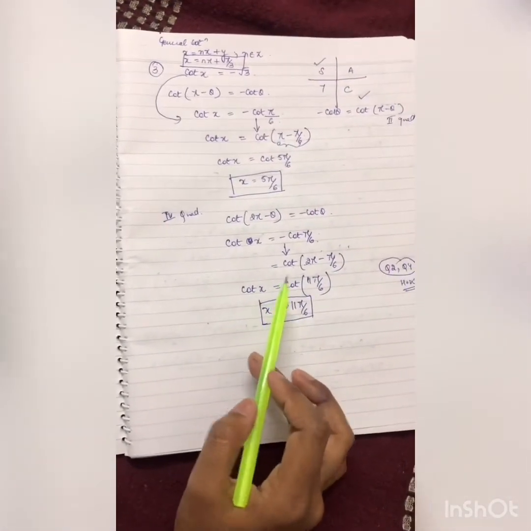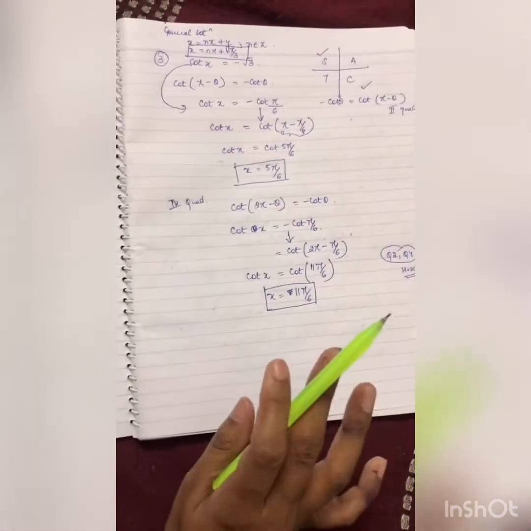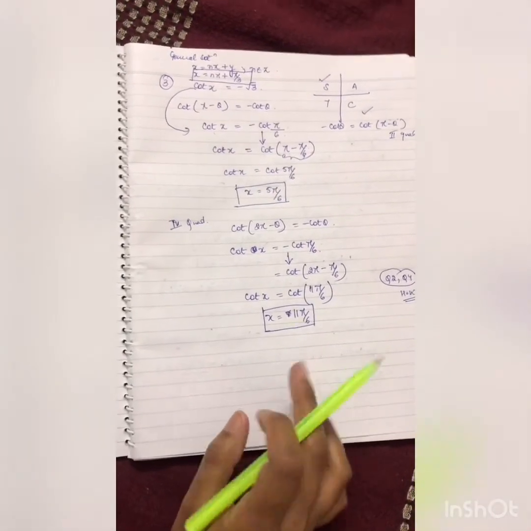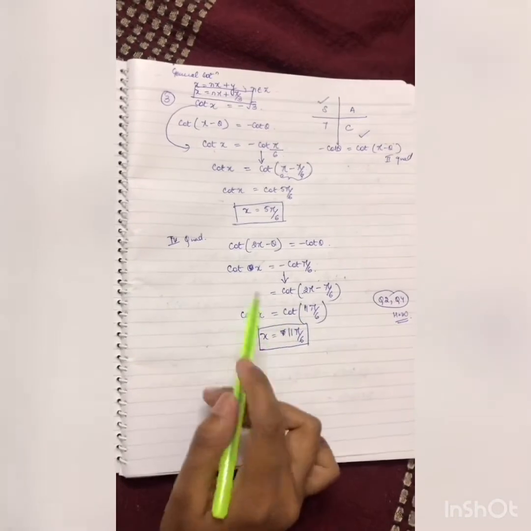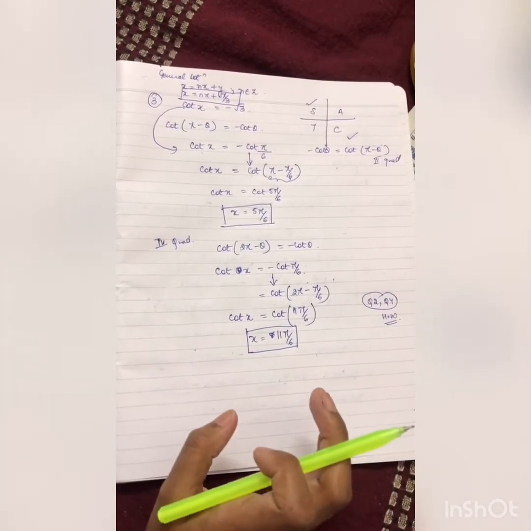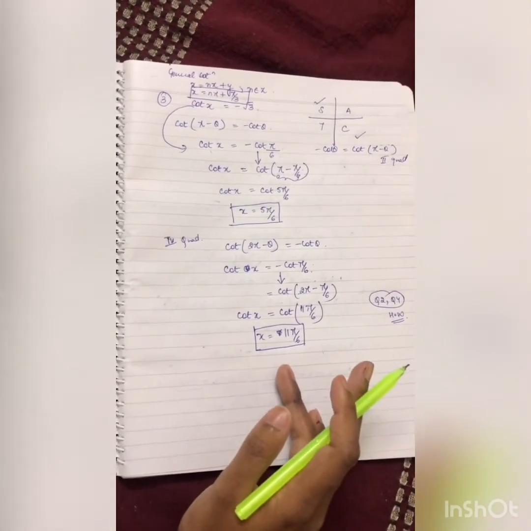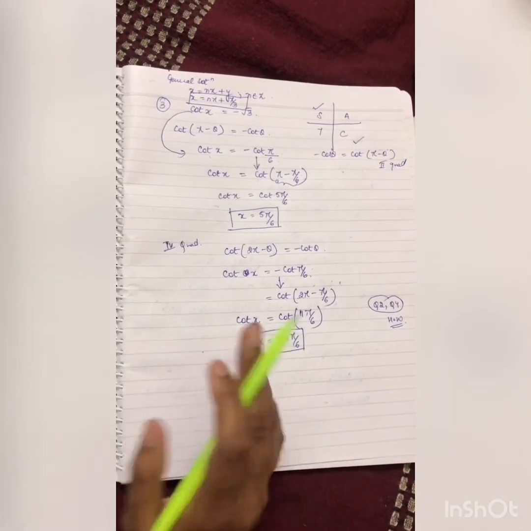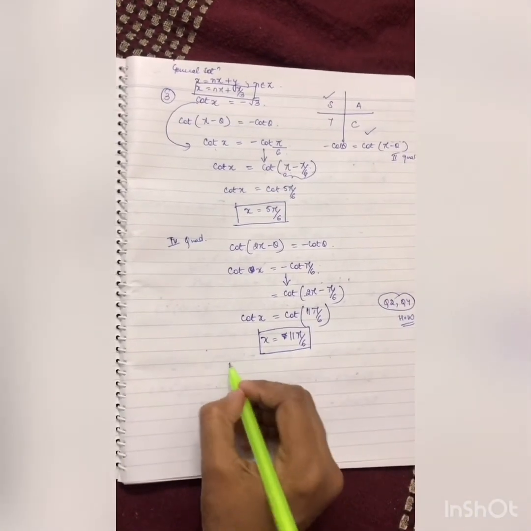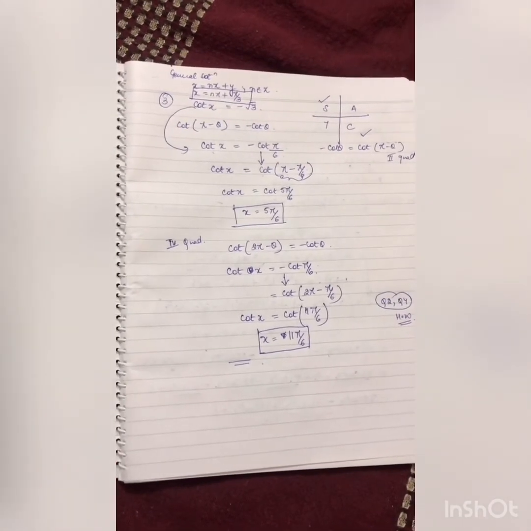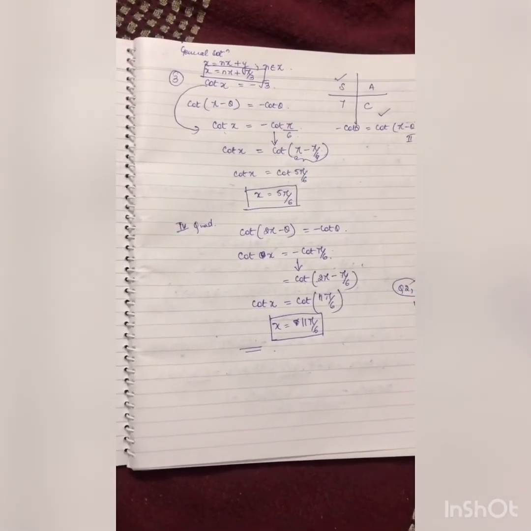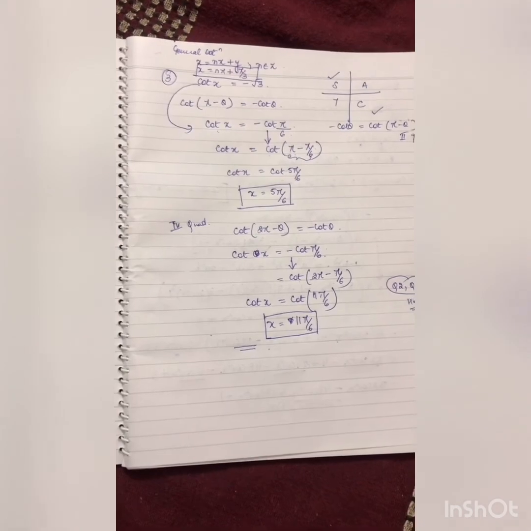Since I was telling you the principal solution, I have not converted it, but you need to convert this cot to tan and then you can substitute the formula. So I'm not writing the formula right now. Maybe in the next question that I'll do, I'll change it to tan and then I can use it. Okay, so the first step is you need to remember these three formulas and you need to know how to do the principal solution. Okay.